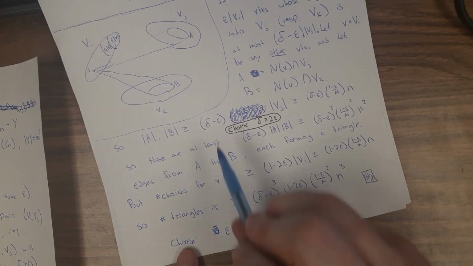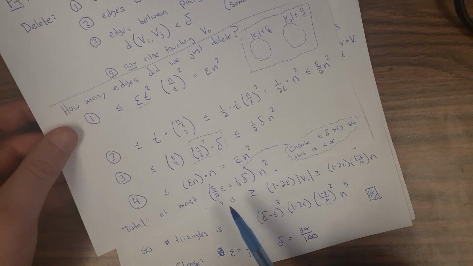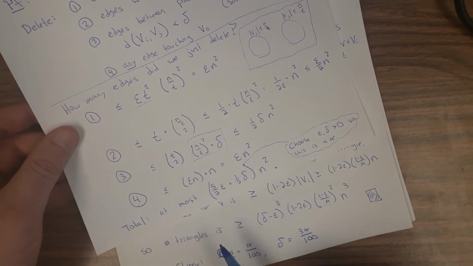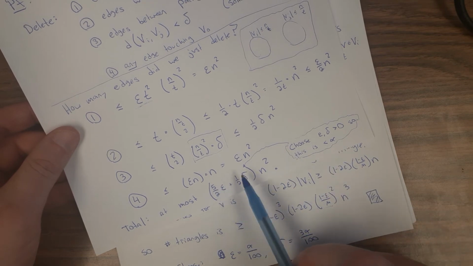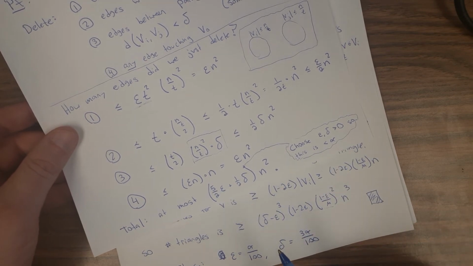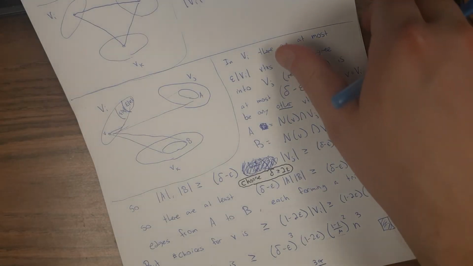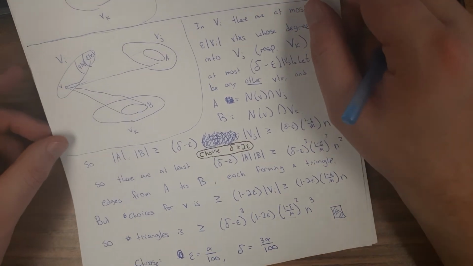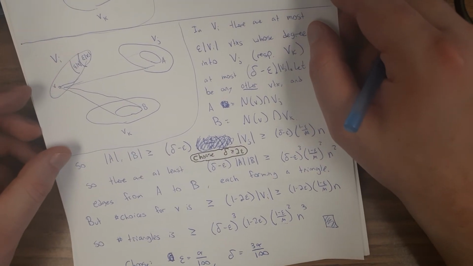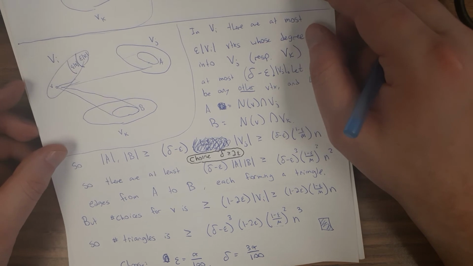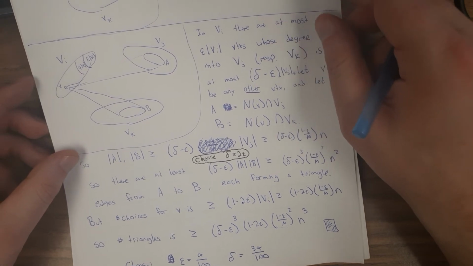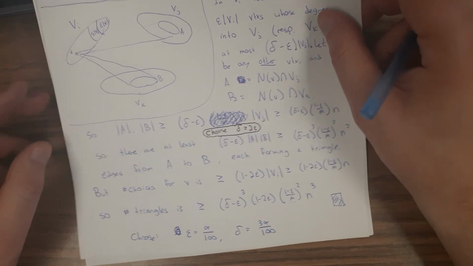Sure enough, delta is greater than 2 epsilon, and 100 is a big number, so presumably if we plug this in, this will be less than alpha. So in the end, that wasn't hard, choosing the epsilon and the delta.